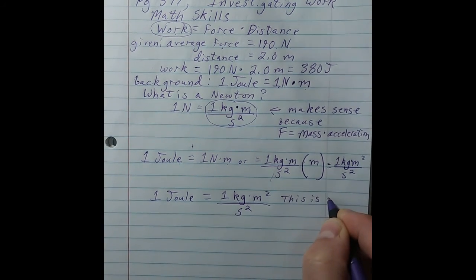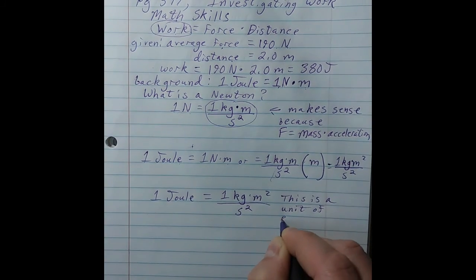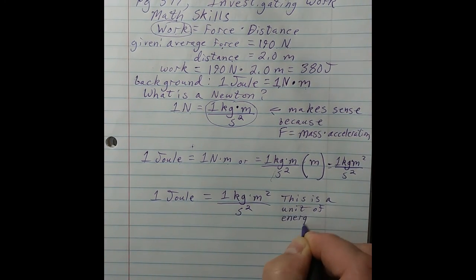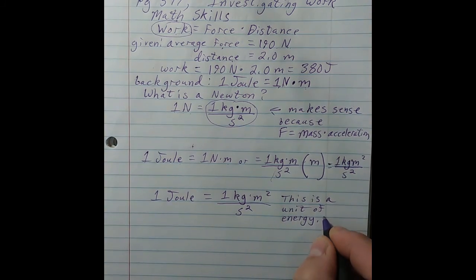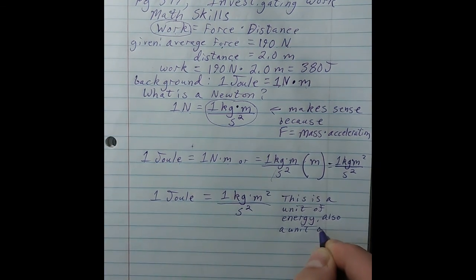This is a unit of energy. Also a unit of work.